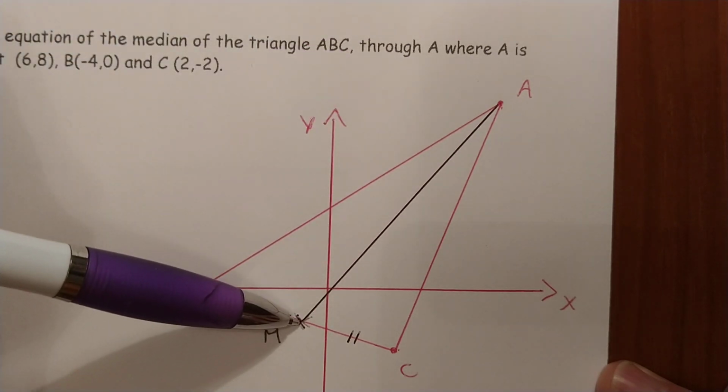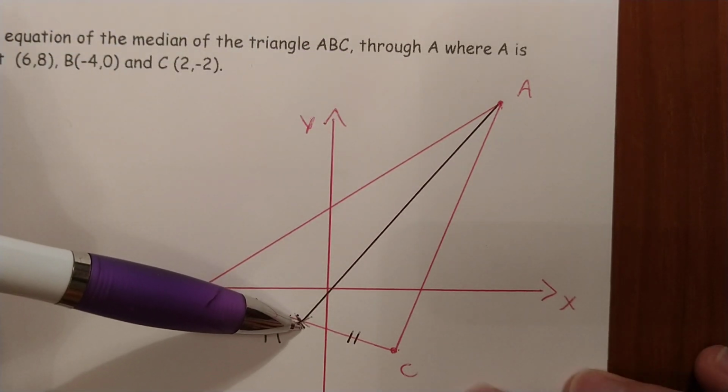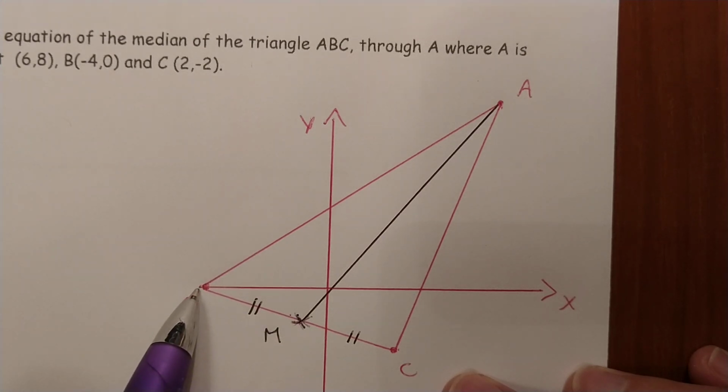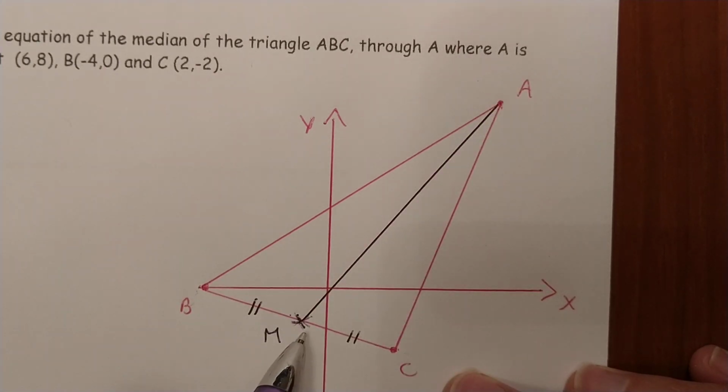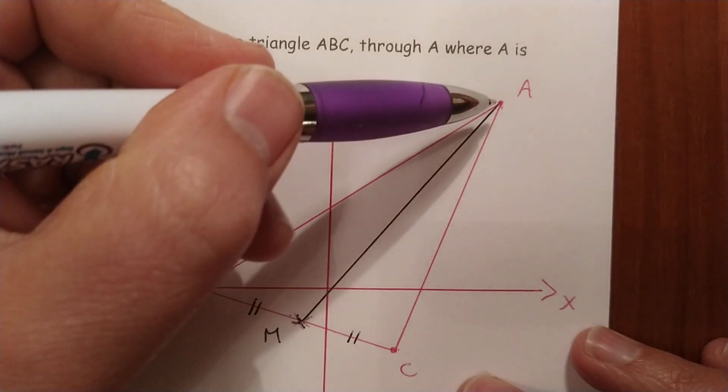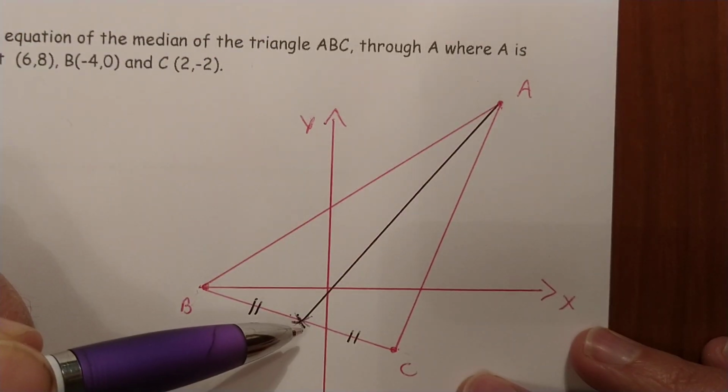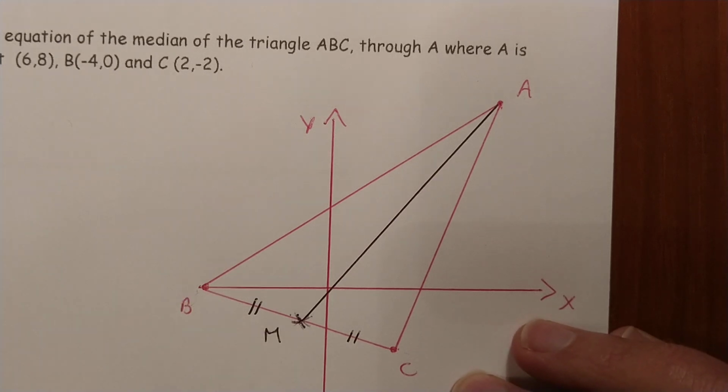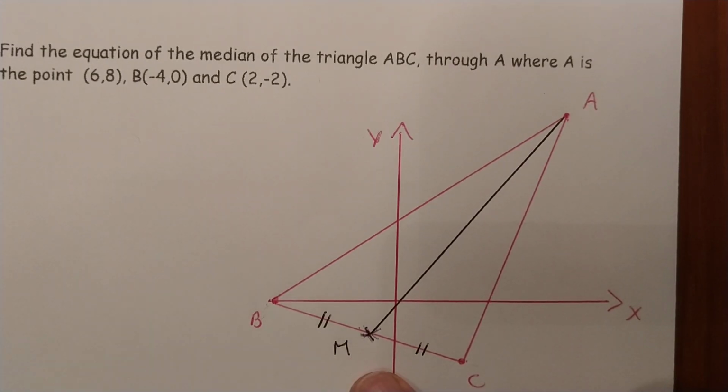Because although I don't know the coordinates of M right now, we considered last time how to work out M. I know the coordinates of B. I know the coordinates of C. So I can work out the coordinates of M. That will give me the gradient. And then I can use y minus b equals m bracket x minus a. Oh, and I could use the coordinates of A or indeed the coordinates of the midpoint. It won't make any difference. So let's go with that. The midpoint.